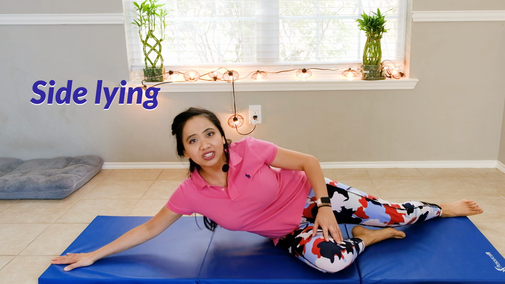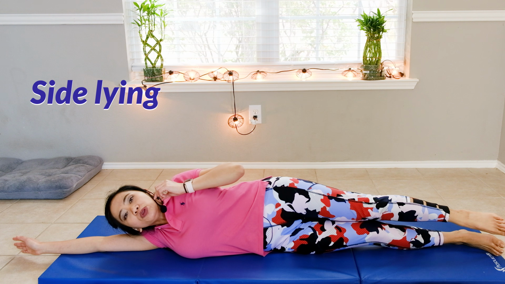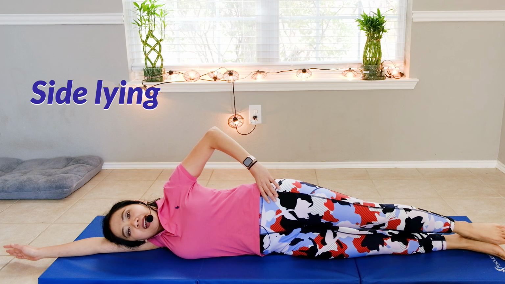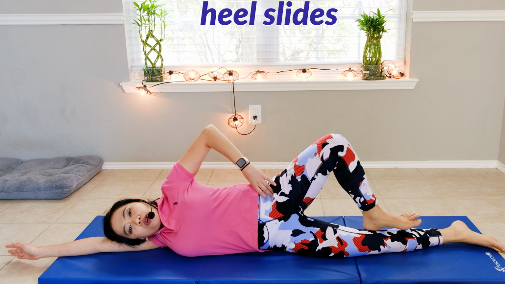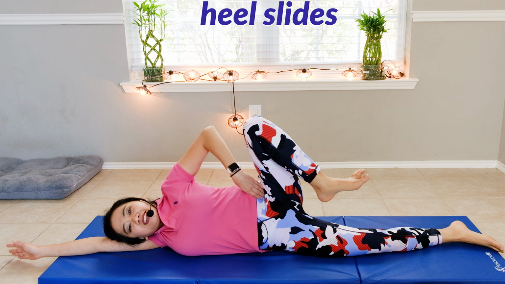So the first exercise is side lying. So you're going to lie on your right side. I'm going to focus on my left, which is my weaker side. And this is the heel slide. So you're going to slide your heel on your shin area on the lying side.